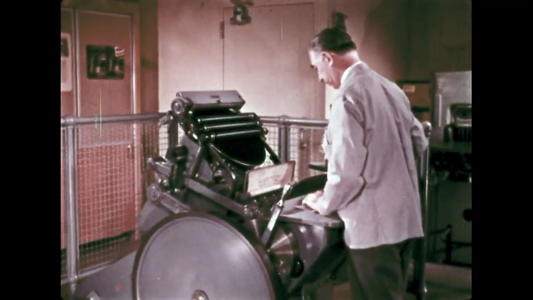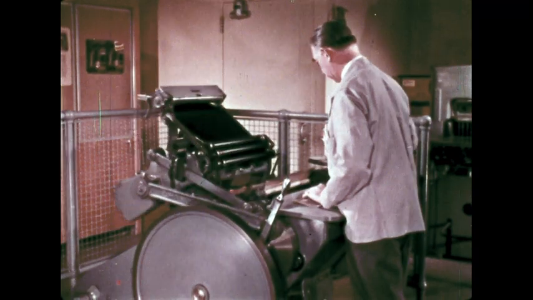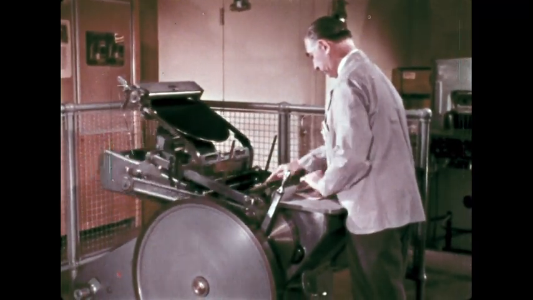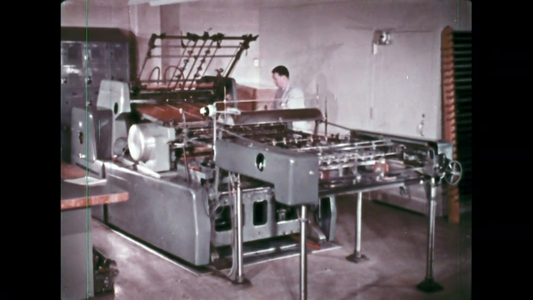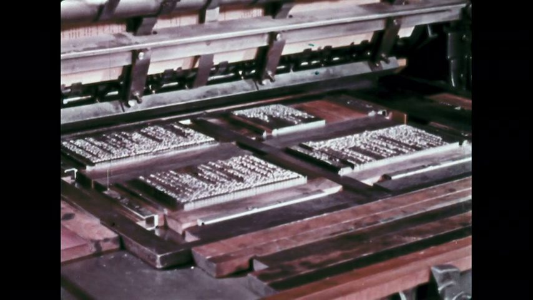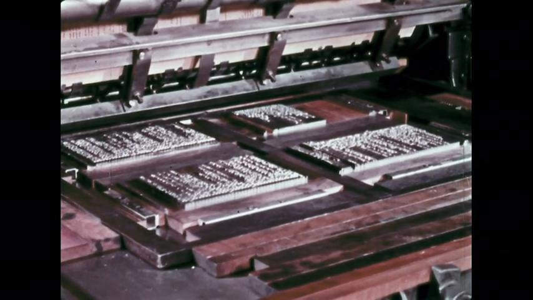The platen principle was the earliest method of printing, and it's still widely used today for small or special printing jobs. The flatbed cylinder press is another basic type of printing machine. It also uses a flat bed for its printing image carrier or plate.